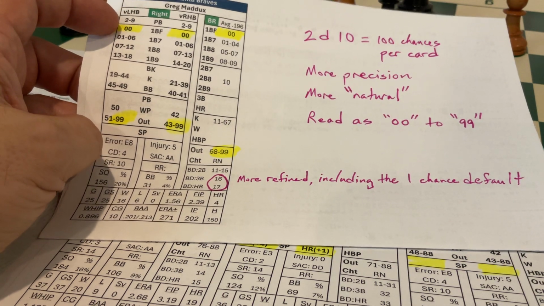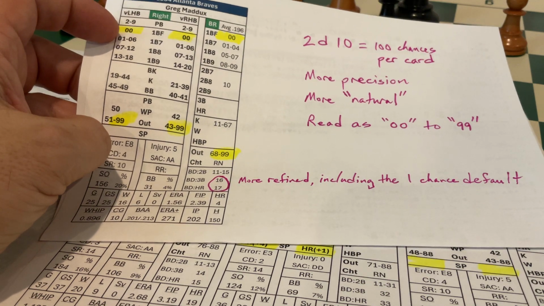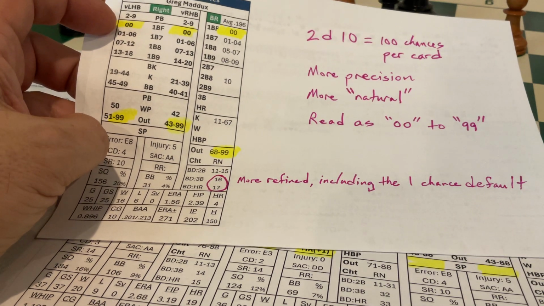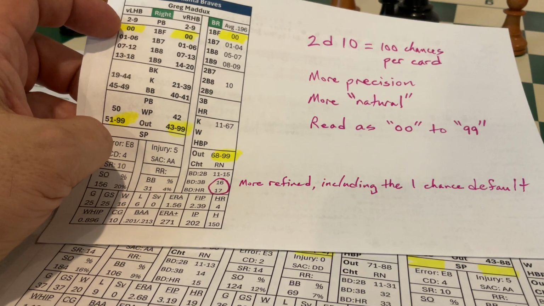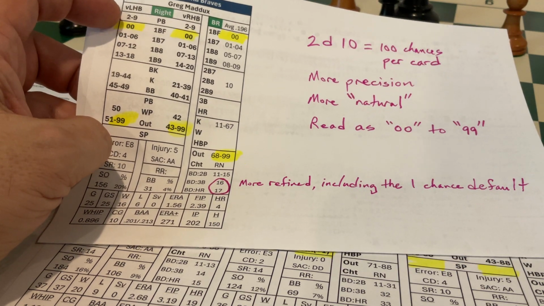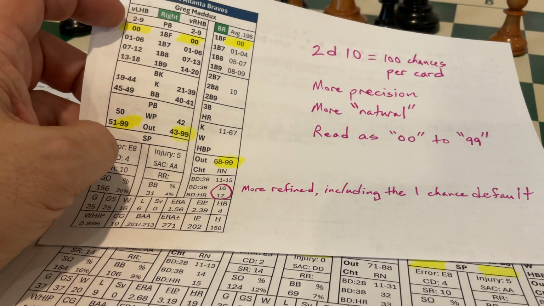And that means there would be 100 chances on each of the pitcher and the batter card. And I've just mocked up Greg Maddux here. Do not take this literally, because I think there's just a ton of formulas that need to be adjusted, and I'm not sure I adjusted them all correctly.